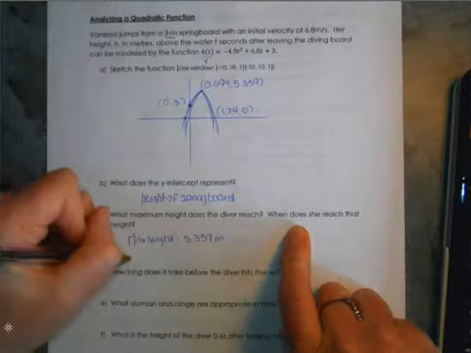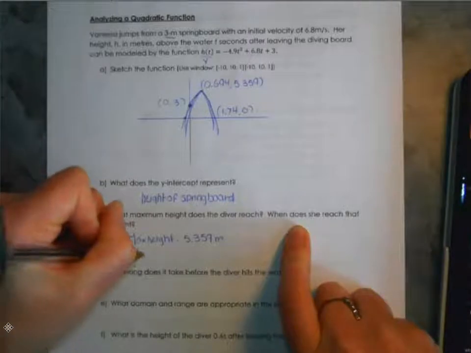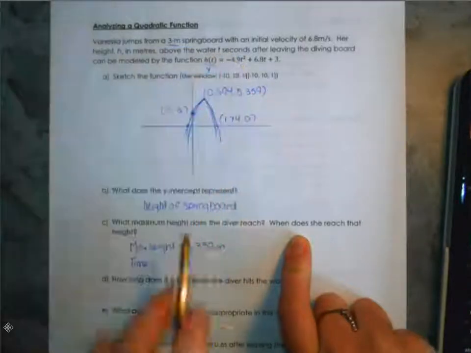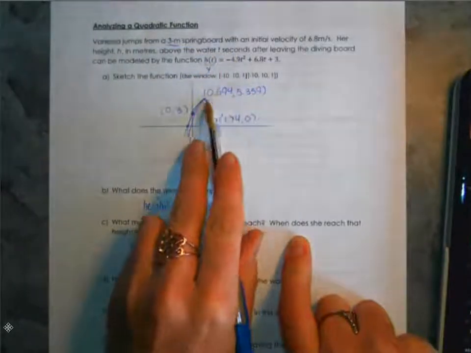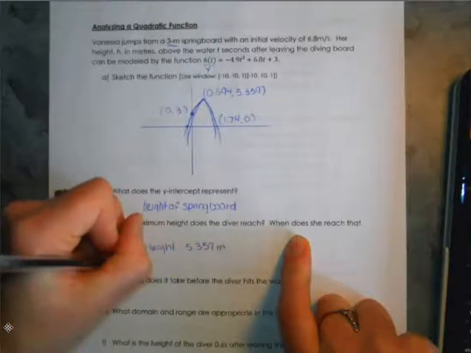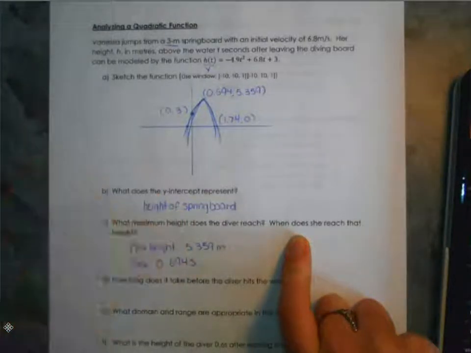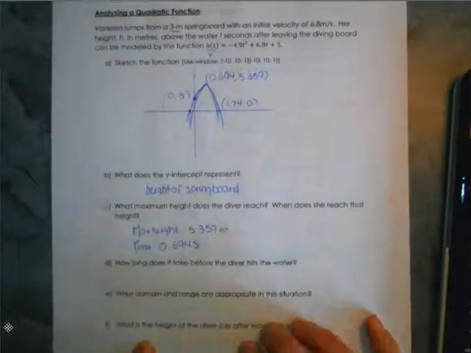When does she reach that height? Well, her time, the variable t, is in seconds, and we found that the t value on the x-axis was 0.694. So 0.694 seconds is when she hit that maximum height.